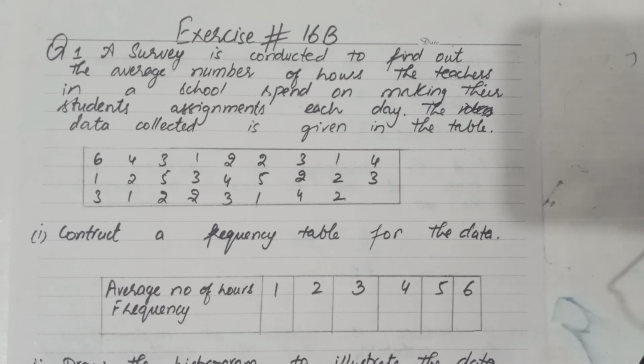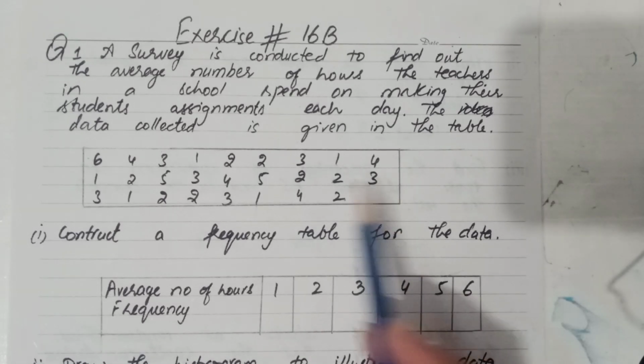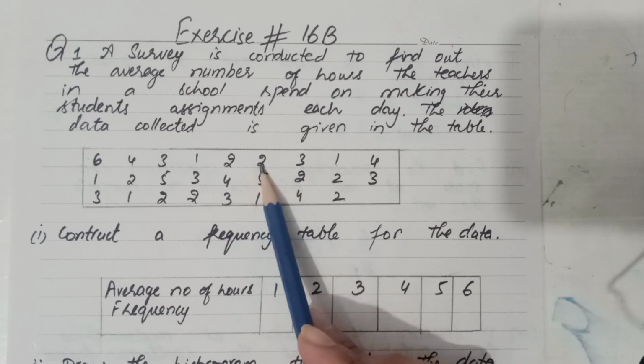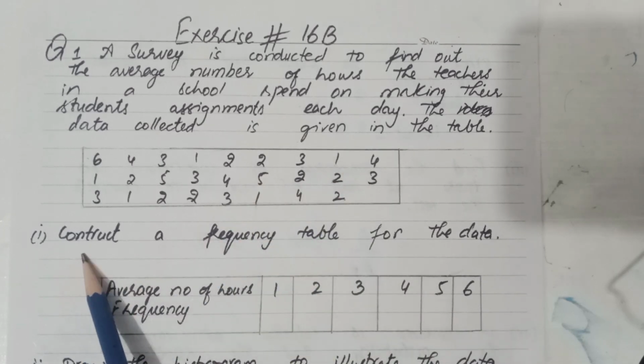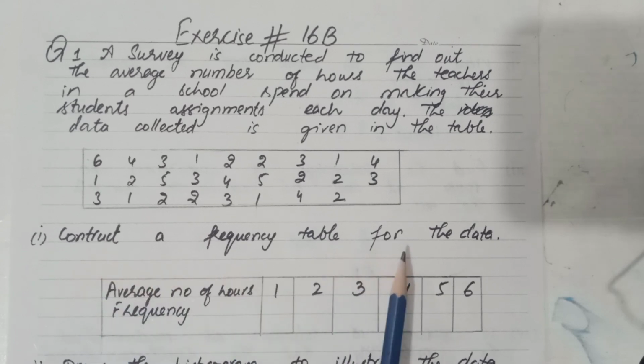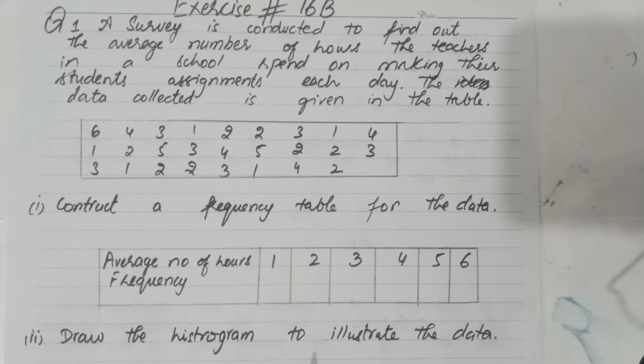A survey is conducted to find out the average number of hours the teachers in a school spend on making their students' assignments each day. The data collected is given in the table. These are the hours which teachers spend. In part number 1, construct a frequency table for the data. We have to make the frequency table.